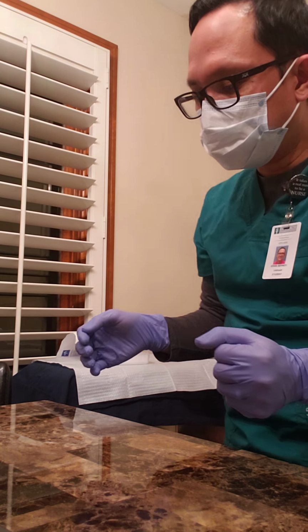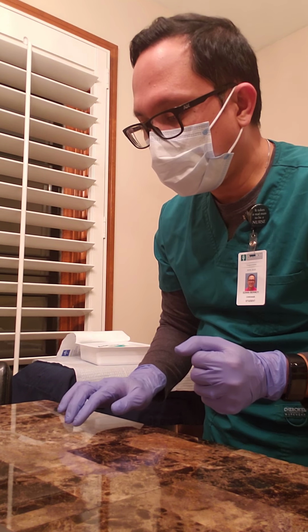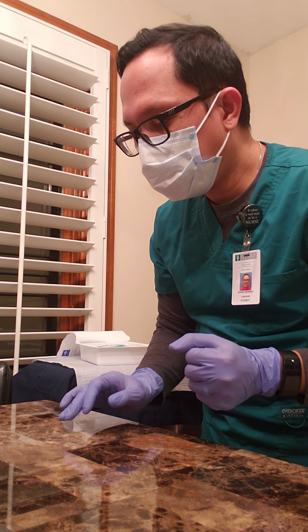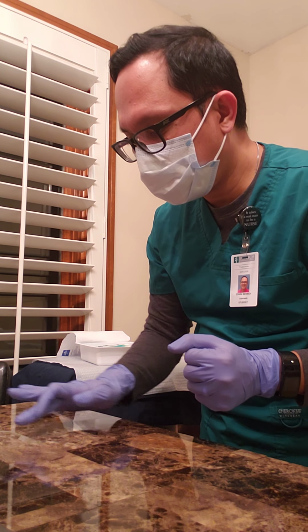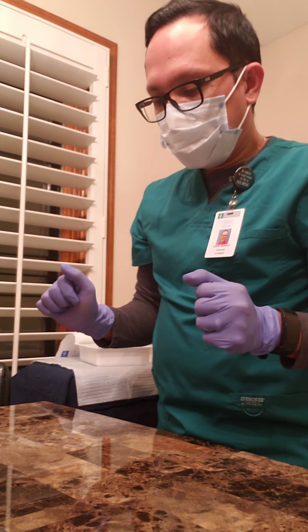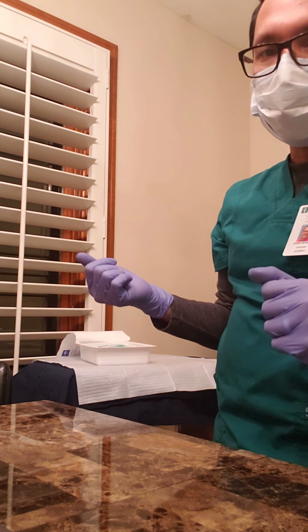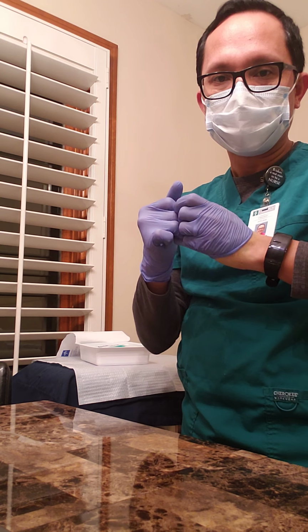After you've taken all the dressing out, you want to make sure you assess the skin on the site again, checking for any redness, swelling, any drainage, and any tenderness or any foul odor as well. Then if there is none, we're now ready to clean the insertion site.